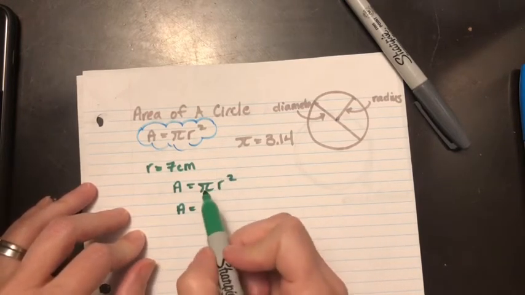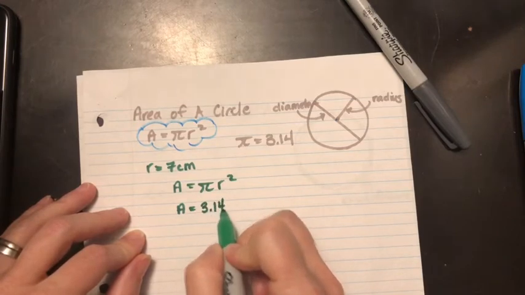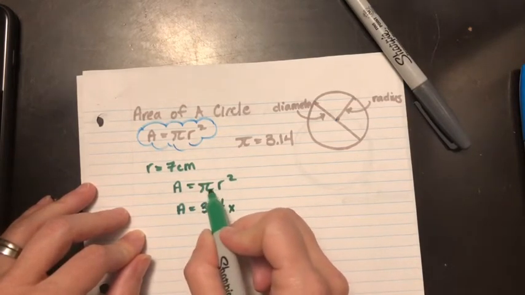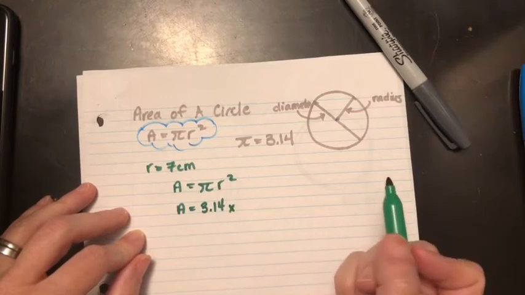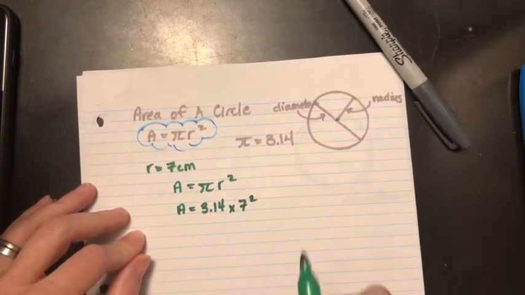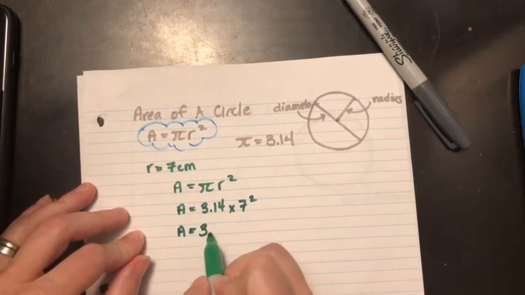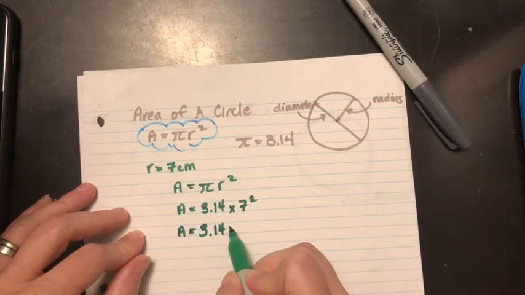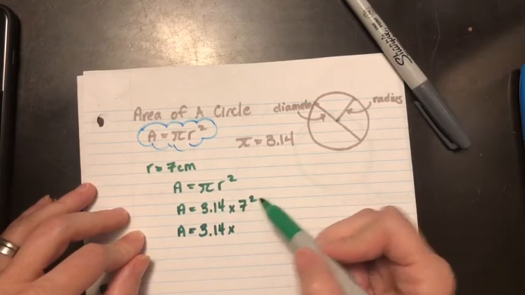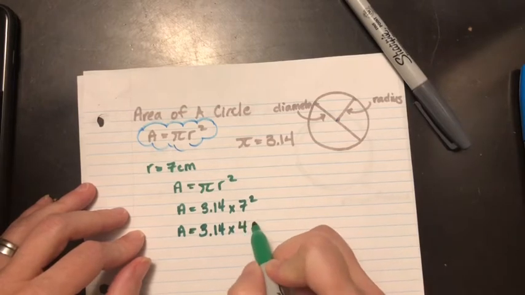It's worth marks. Where it has the pi symbol, you are going to write 3.14. This is multiplication, right? We don't show it with the multiplication sign, but it means multiplication. So the radius is 7, and that's going to be 7 squared. The third line of math, we're copying out the 3.14, we're copying out that multiplication sign, and here we have 7 squared. 7 times 7 is 49.